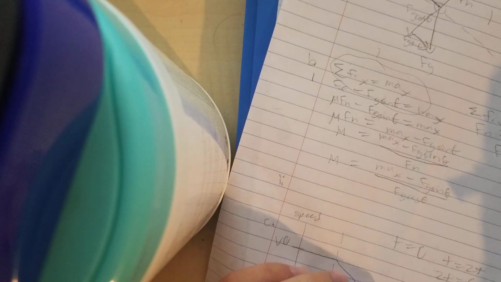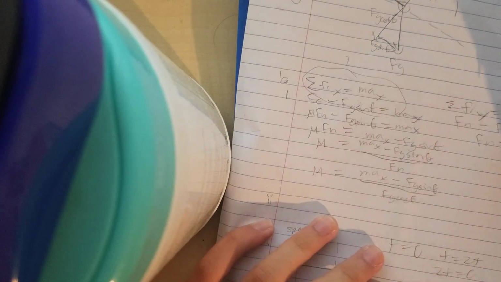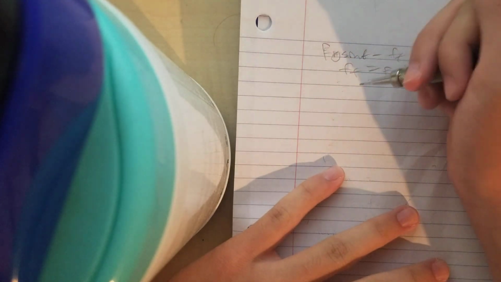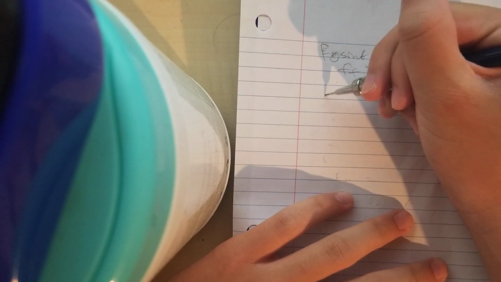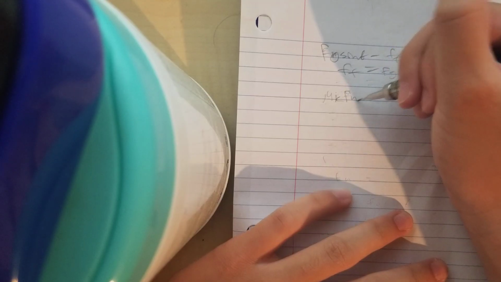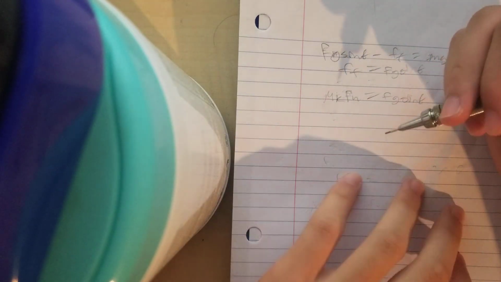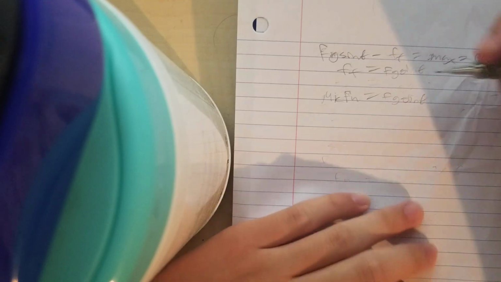here I have the force statements for the x and the y. So I'm just going to do it assuming I did this part correctly. So the force of friction would be mu sub k times Fn equal to Fg sine theta, because it is kinetic friction because it is sliding down the ramp at a constant speed.